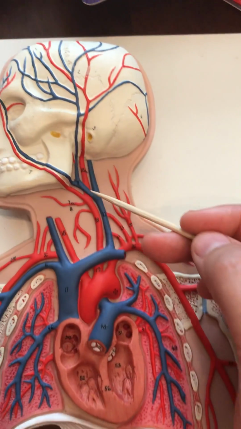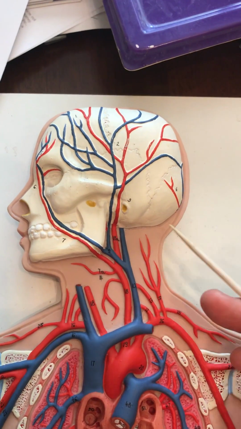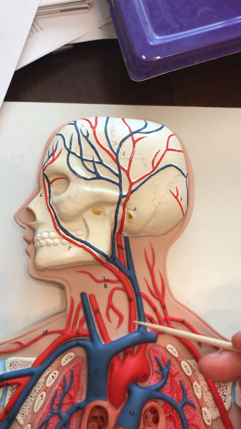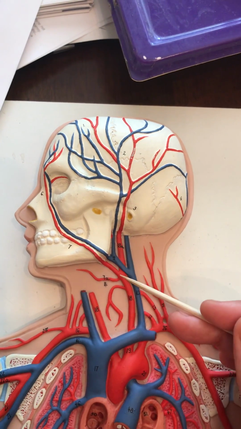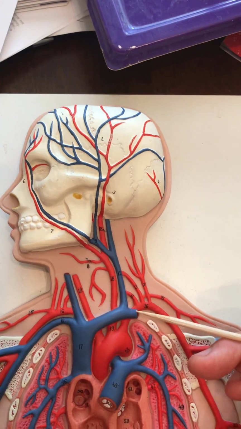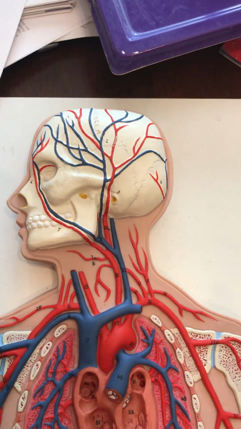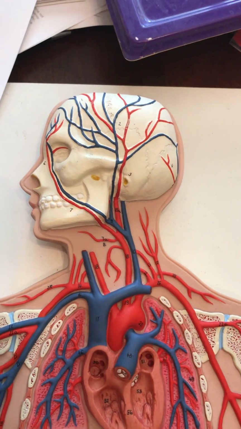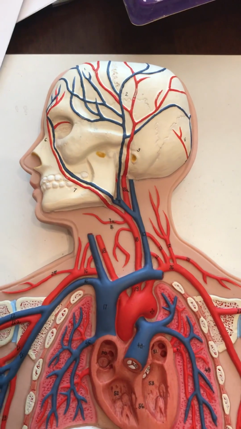And you can't really tell the internal carotid artery on this model, so we're not even going to worry about that, but just know that this is the common carotid part, and then it turns into the external carotid artery, which would be like this part right here, okay? The vertebral artery is not on this model, but it would be going through the transverse foramina of the vertebrae of the neck, the cervical vertebrae, okay?